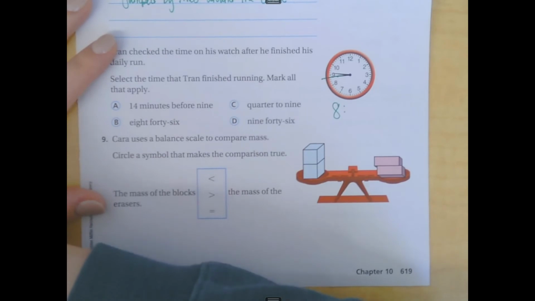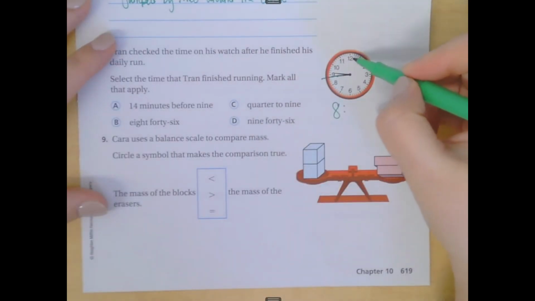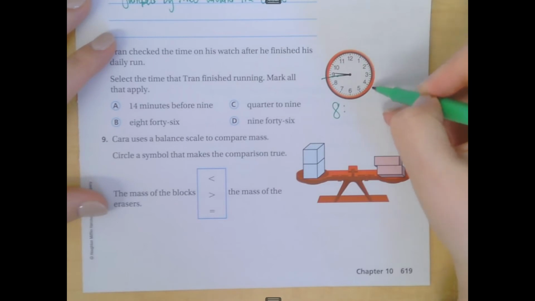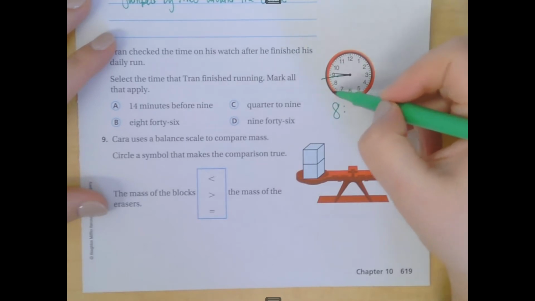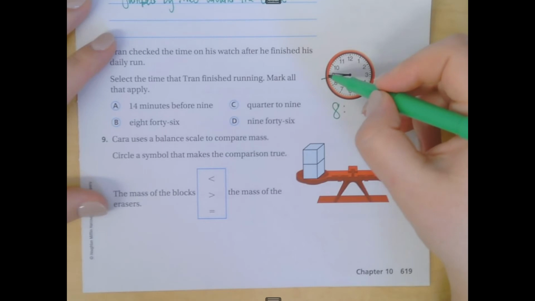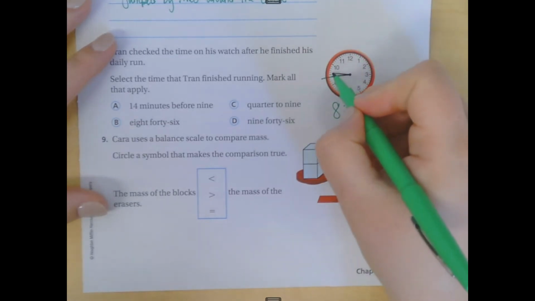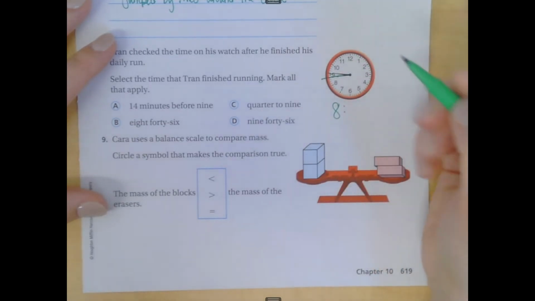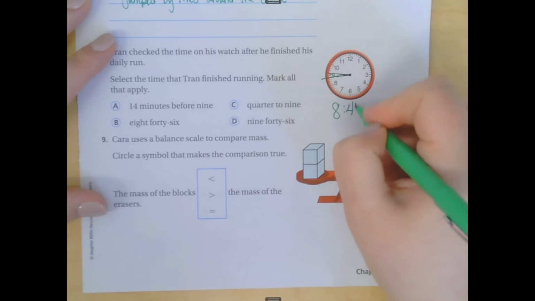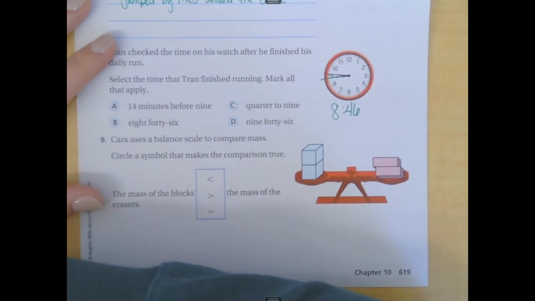Let's find the minutes. I've got 5, 10, 15, 20, 25, 30, 35, 40, 45. And then if you look at your minute hand, it's going to the notch right after 45, which is 46. So let's see.